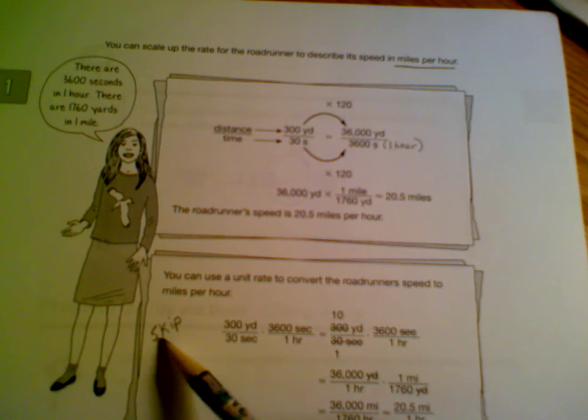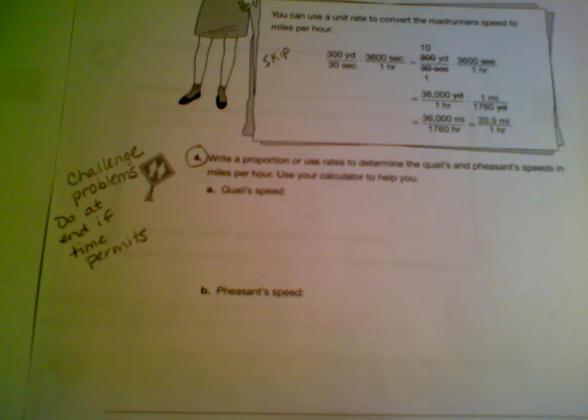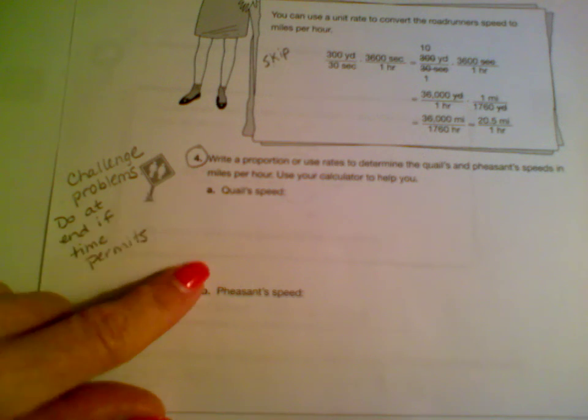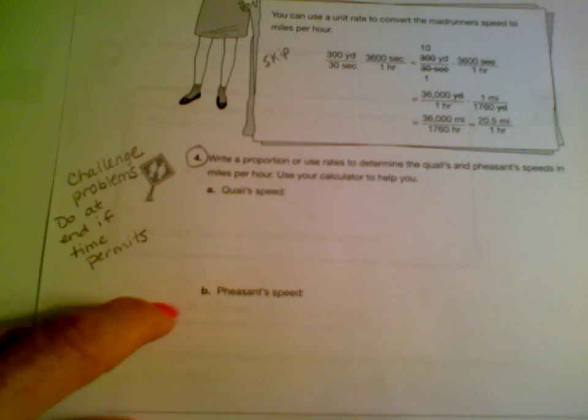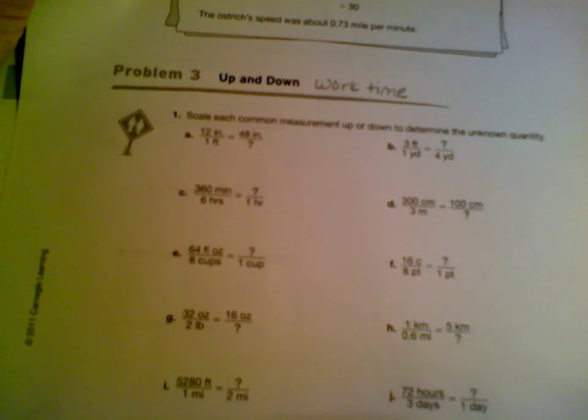You can skip this. Then what I'd really love to see you get to is at the very end, if you still have extra time, I'd like you to skip this for now, but come back and try to finish 4A and B. This is a really tough problem, but I know there will be several of you that are going to be able to get that. Next page, we are going to skip 5, and you are going to work on scaling up and down, so you will continue to finish problem 3 for work time.